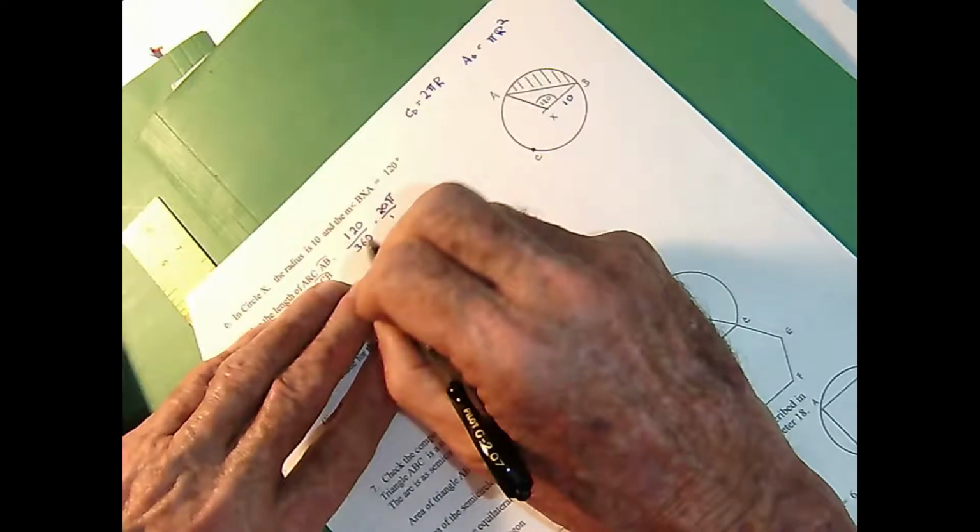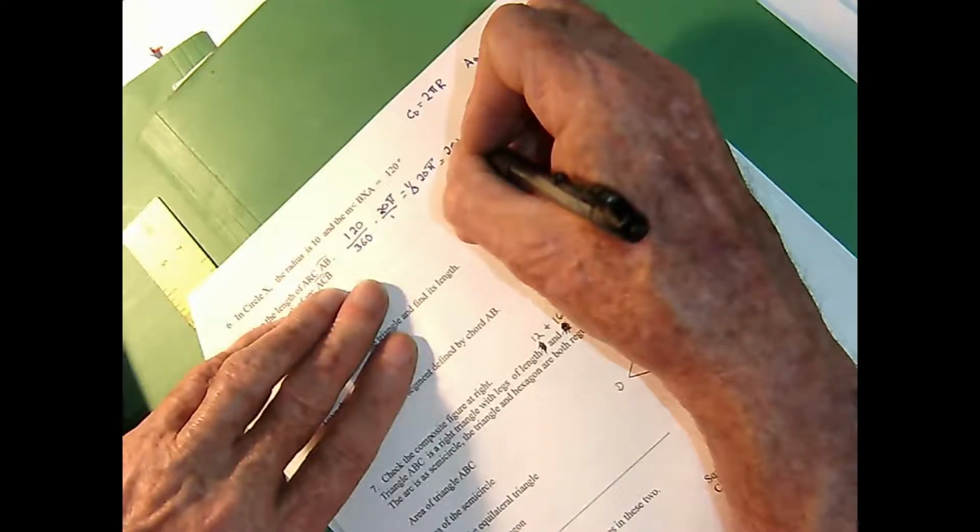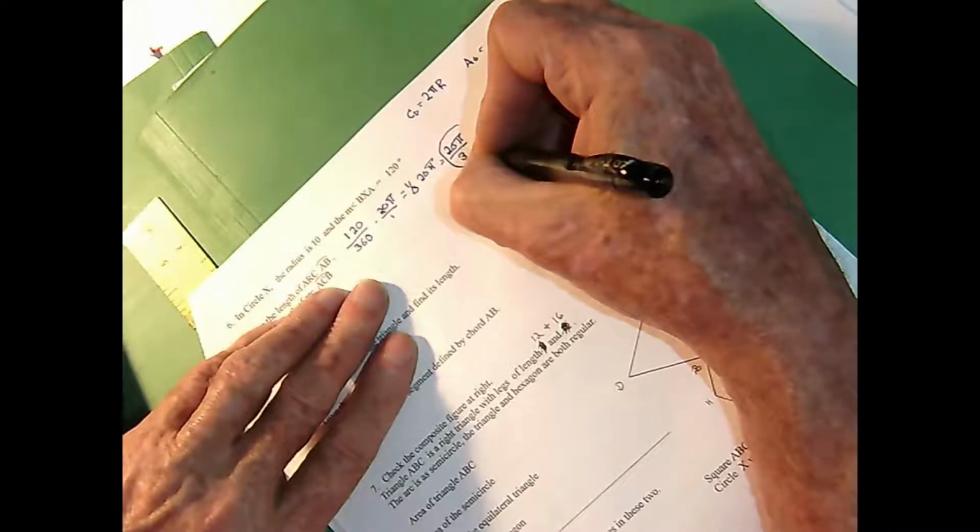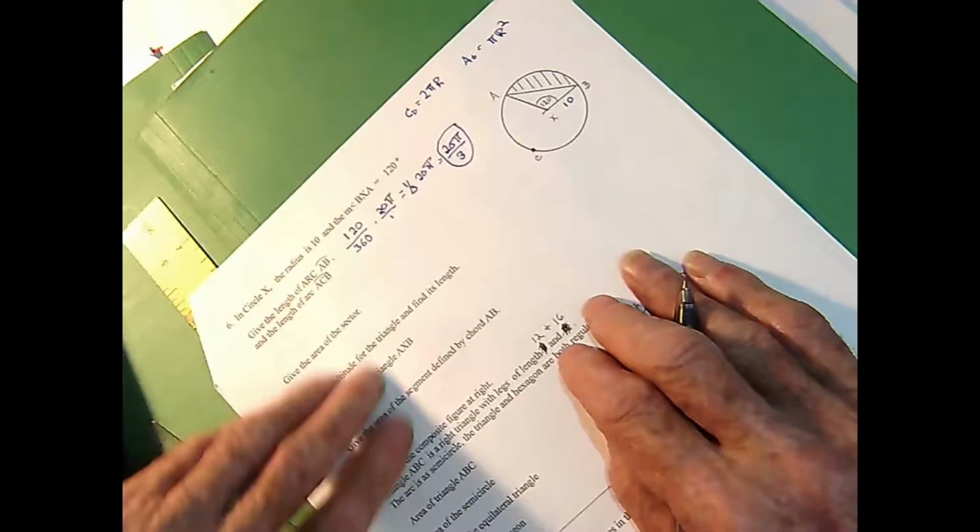I have 1/3 of 20 pi. And I can't call that anything but 20 pi thirds. That's what we ought to do. You can call that 6 2/3 pi, yeah, I know, but 20 pi thirds is what we should. That's the length of arc AB.